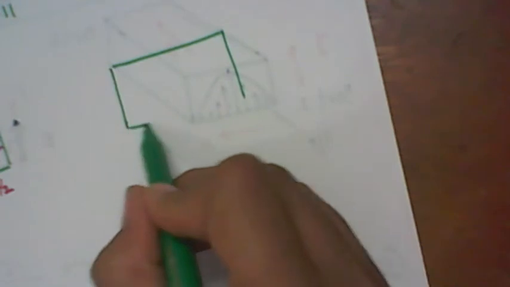If you are not getting it, I am drawing it once again. Say I am having a rectangular waveguide.